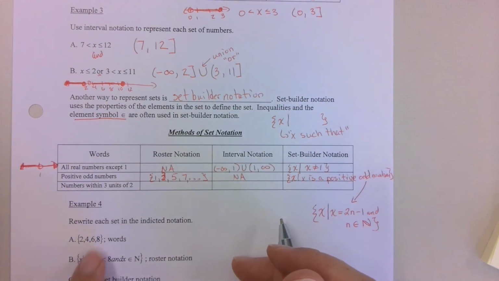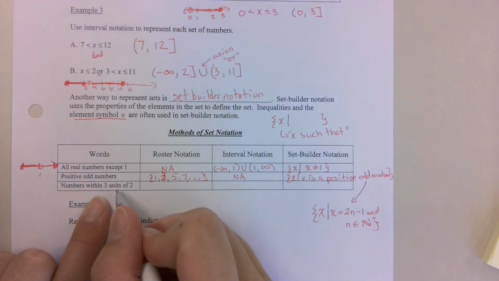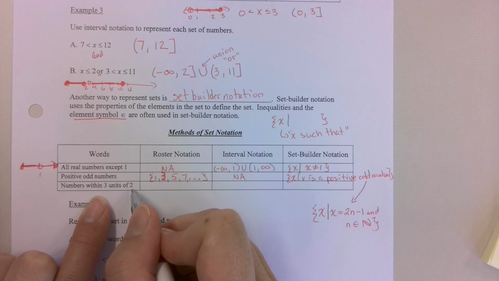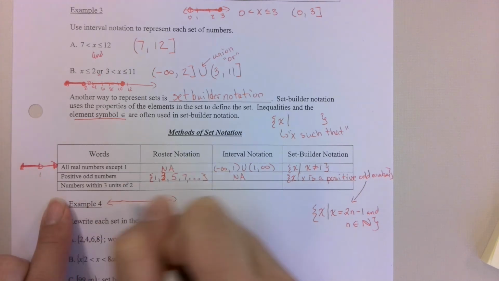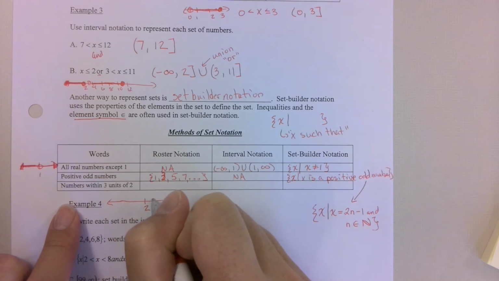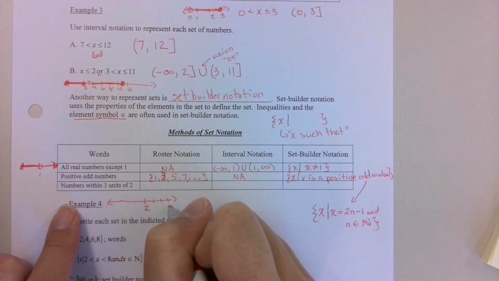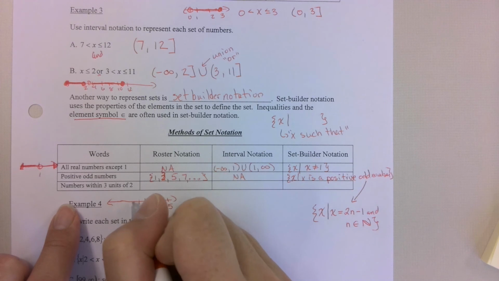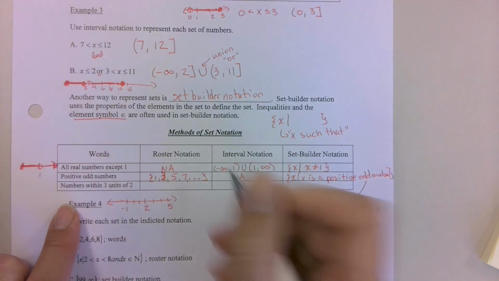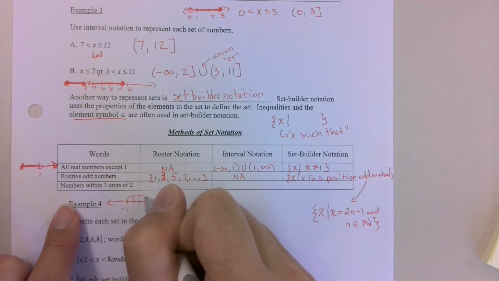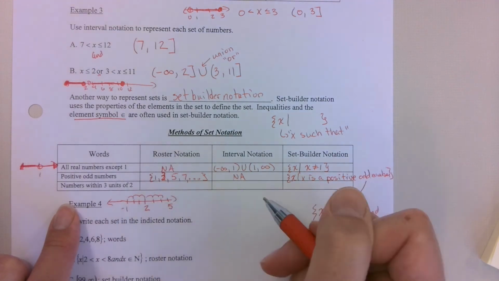Okay, now, numbers within 3 units of 2. Okay, what are they talking about? Numbers within 3 units of 2. So let me wrap my head around this. Here's the number 2. If I go above 3 units, I get to 5. If I go below 3 units, I get to -1. So that's the idea, almost like the absolute value, 3 above, 3 below.